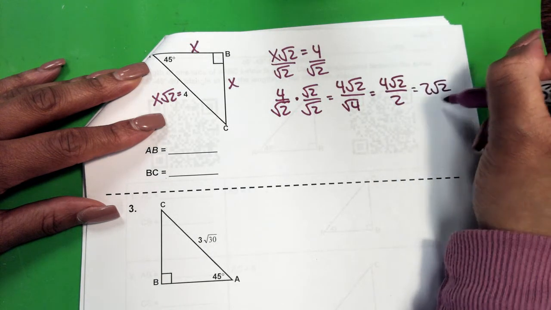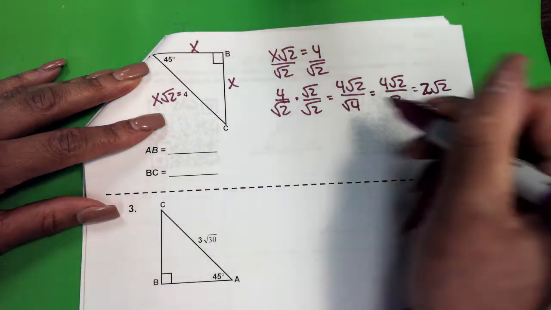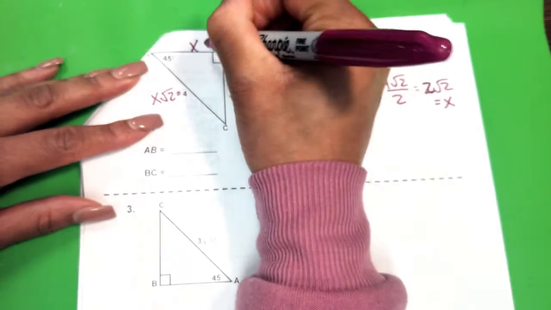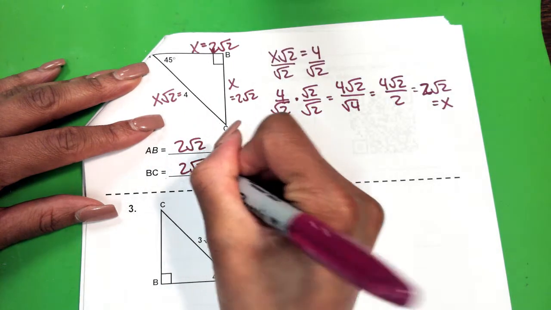So 2 square root of 2 gives me x. So that, and x ends up being the same. So AB is 2 square root 2, and BC is 2 square root 2. Okay?